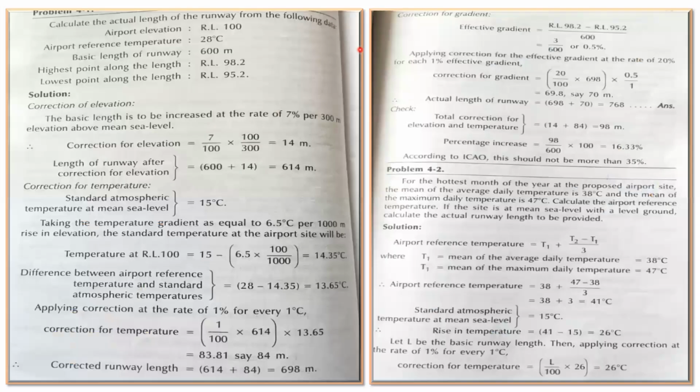Hello everyone. In this lecture, we will try to solve another problem, how it has to be solved. So this is how the question is. For the hottest month of a year at a proposed airport, the mean of the average daily temperature is 38 degrees Celsius and the mean of the maximum daily temperature is 47 degrees Celsius. Calculate the airport reference temperature if the site is at mean sea level with a level ground. Calculate the actual runway length to be provided, right?